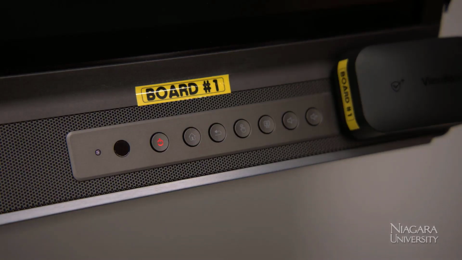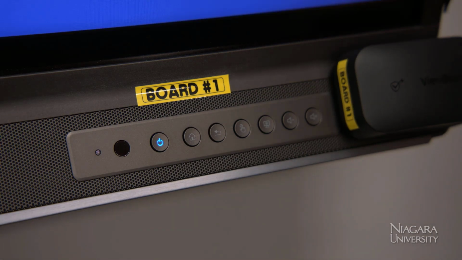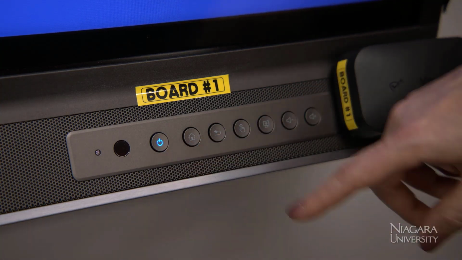To turn the board on, press the power button. You'll notice that the light turns to a solid blue. The 2 buttons you're going to use most down here are the power button and the home button.